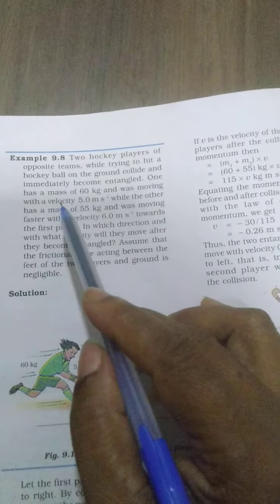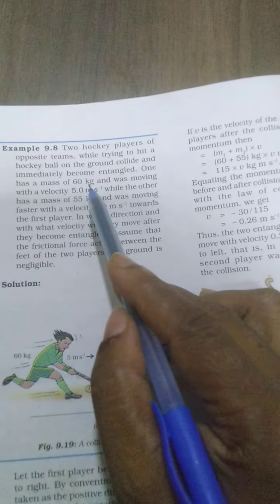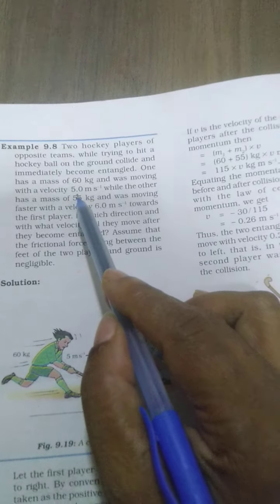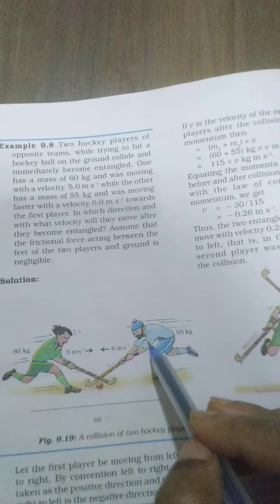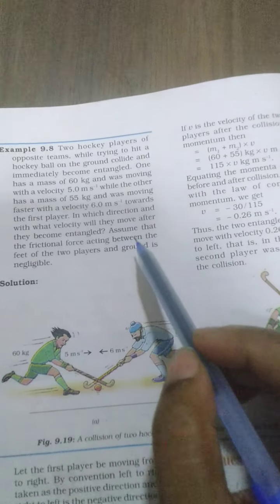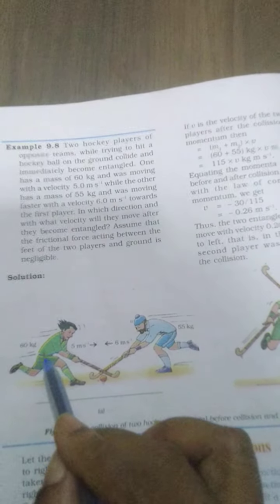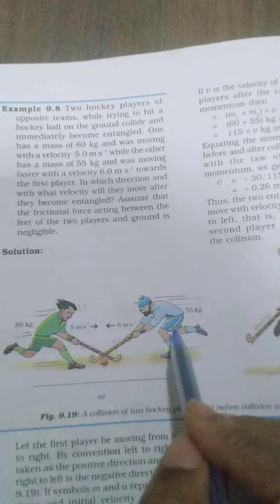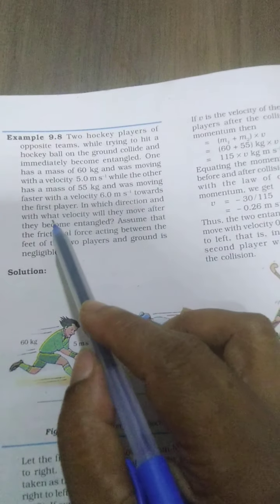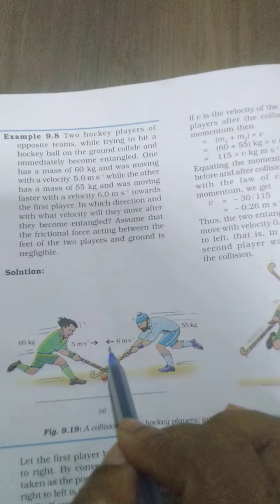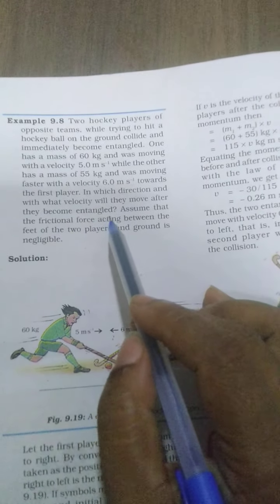After getting entangled, now the data of the first player is given. Mass of the first player is 60 kg, moving at a velocity of 5 meter per second. This is the initial velocity. The other has mass 55 kg and was moving faster with a velocity of 6 meter per second. Here 5 meter per second from left to right, and here from right to left, velocity of 6 meter per second. This one was moving towards the first player. Then in which direction and with what velocity will they move after they become entangled?